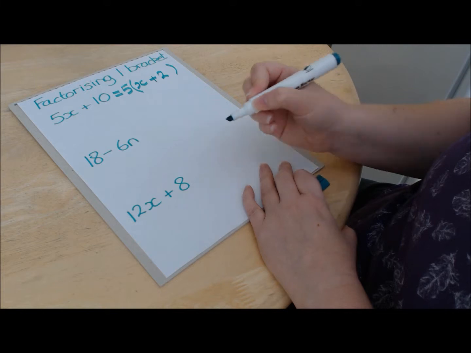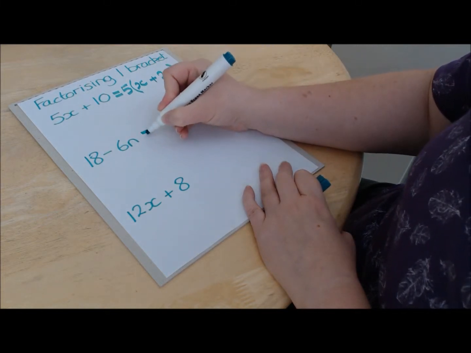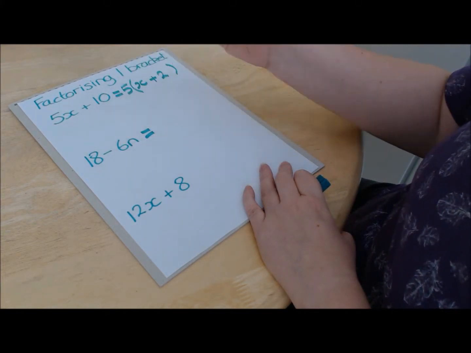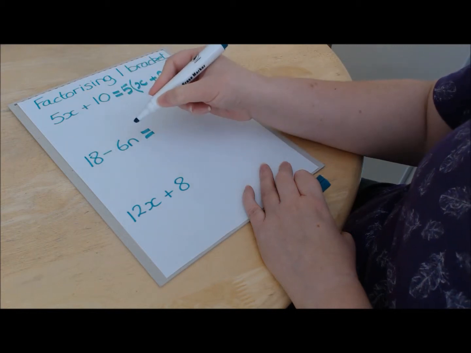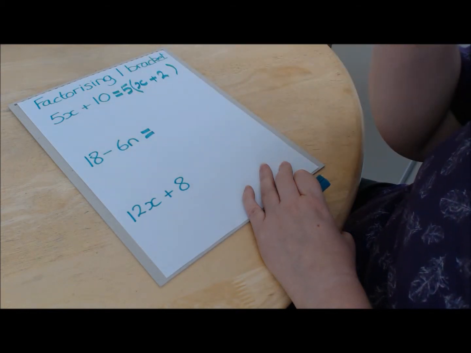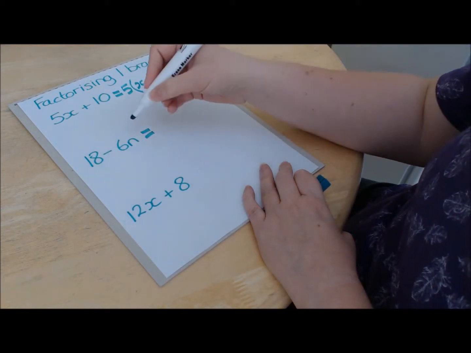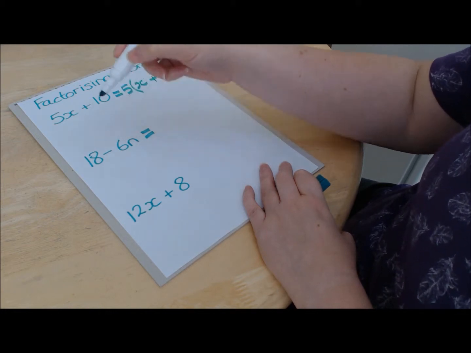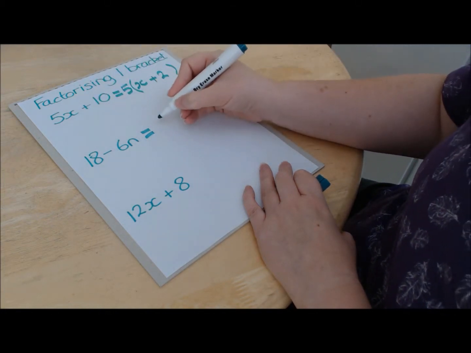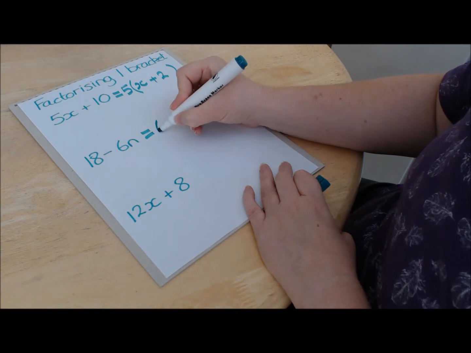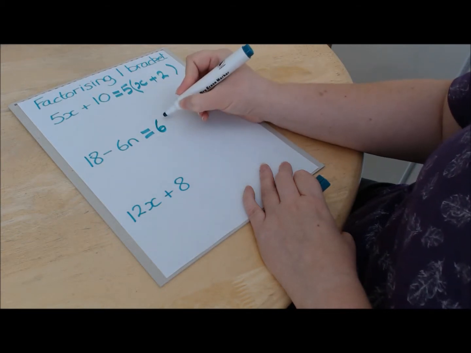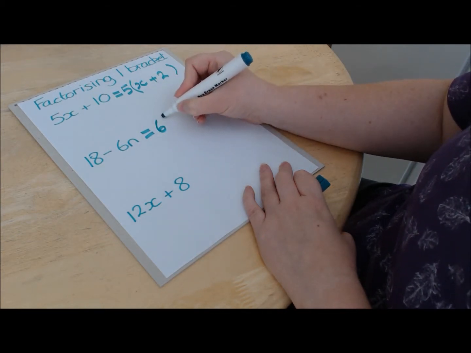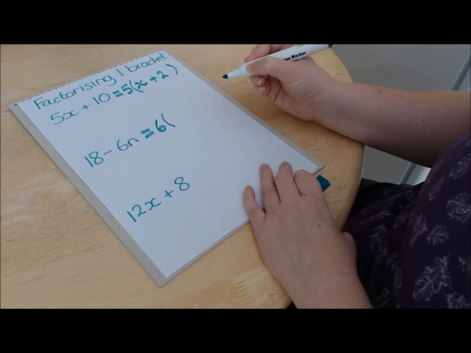So let's do a couple more examples. Here we have 18 and 6. So the common factor, and we're always looking for the highest common factor. In this case, it could be 3, but 6 is a higher common factor. So we need to take out the biggest number possible so that we fully factorise. You'll see that term sometimes.